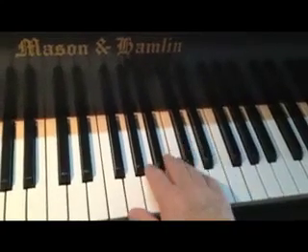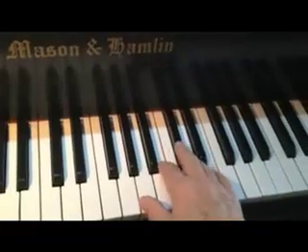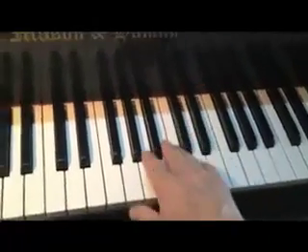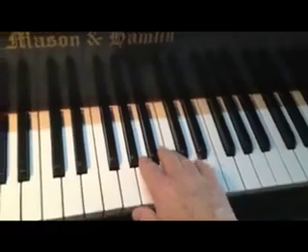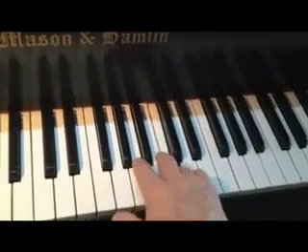Now there, because of what's going on underneath, I'm going to change again. Look, I'm coming from here. I'm going to start again with 5 so that I can couple this short note with the next long note.